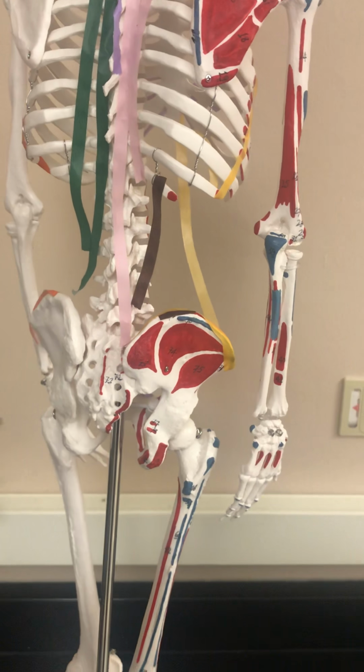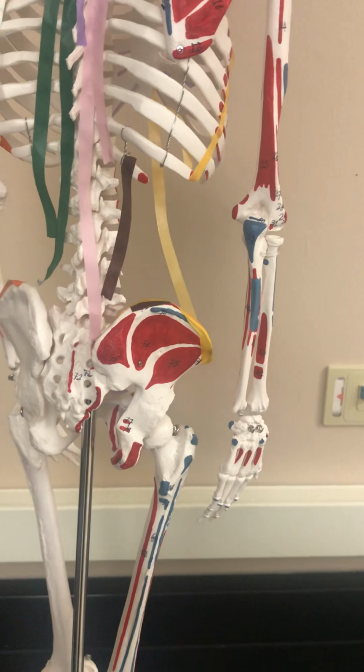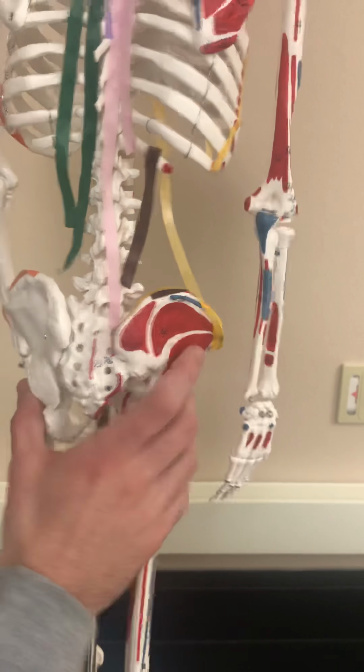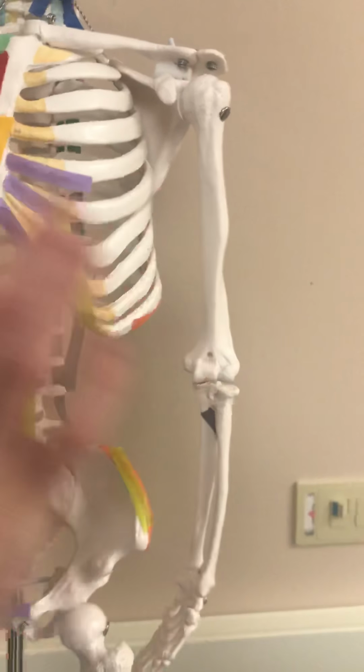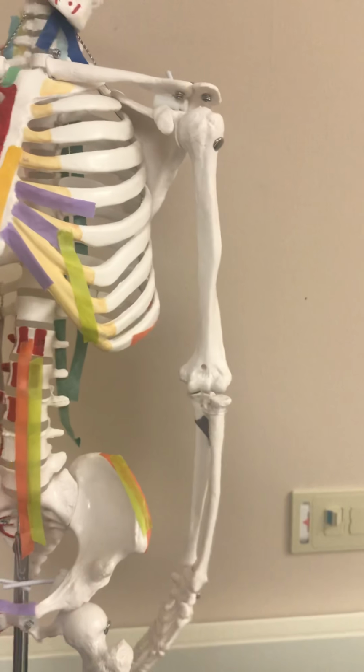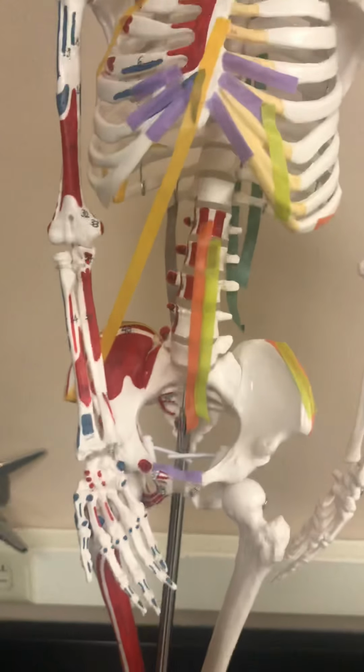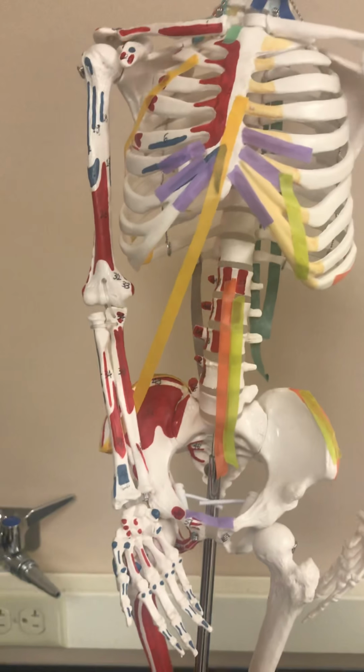Next is the rectus abdominis. This one's on the front. The purple here is the insertion, and the origin is down here. This one flexes the vertebral column and tilts the pelvis posteriorly.